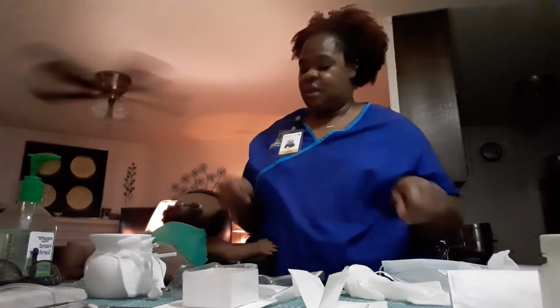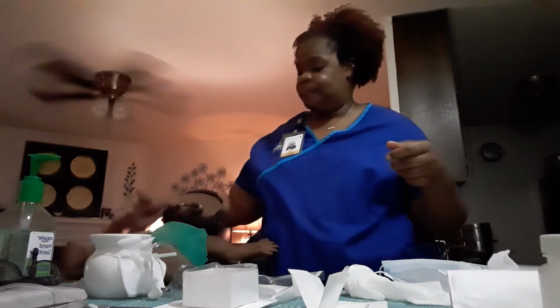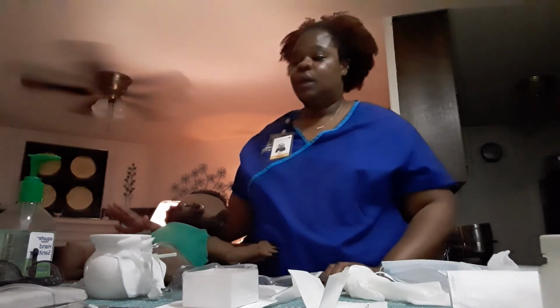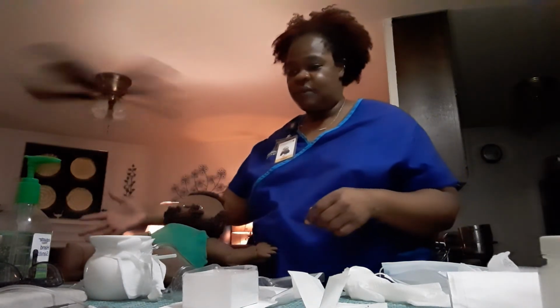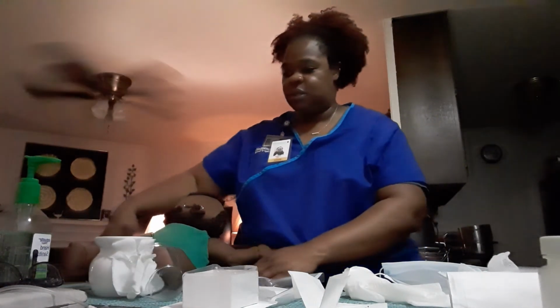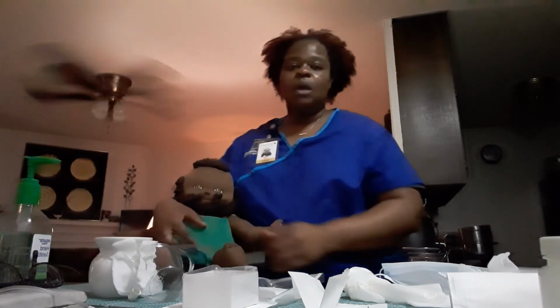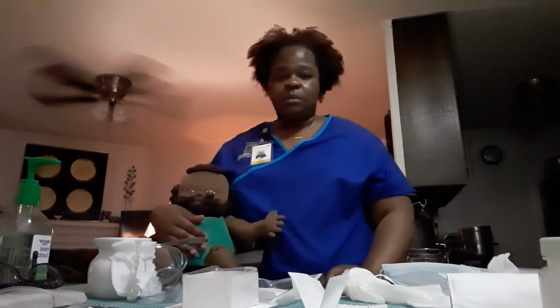Now I would lower the bed, lock the bed, side rails up as needed, give him his call light. I'm going to perform hand hygiene. I will reopen his curtain because we provided privacy during this entire procedure to make sure he had his privacy. And now I would document my findings.